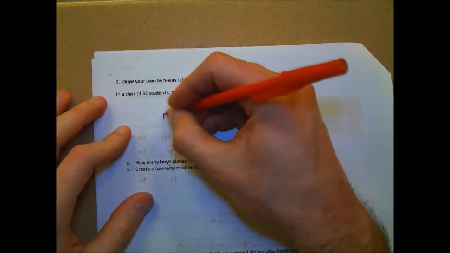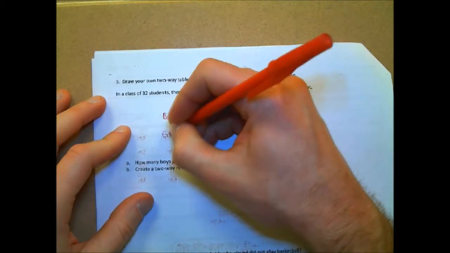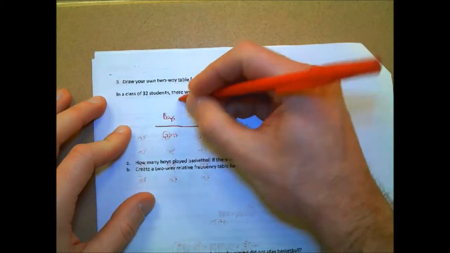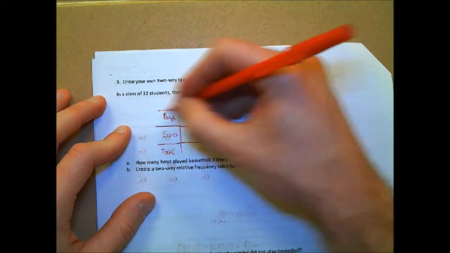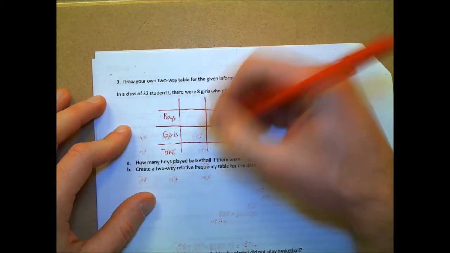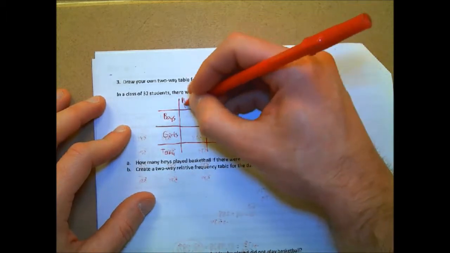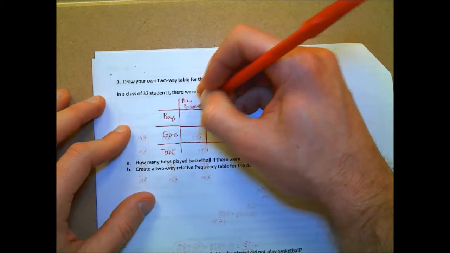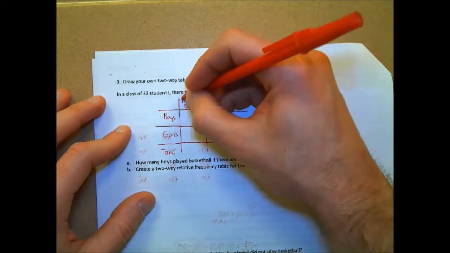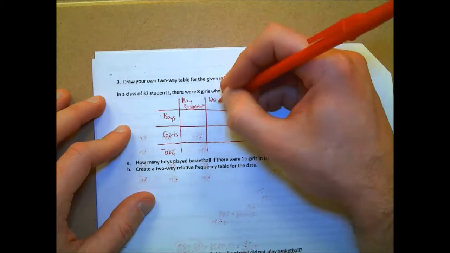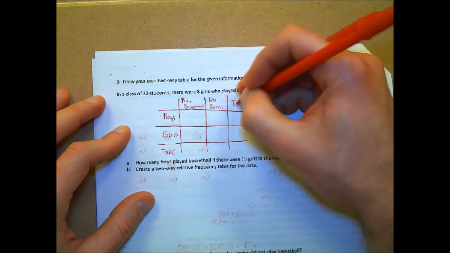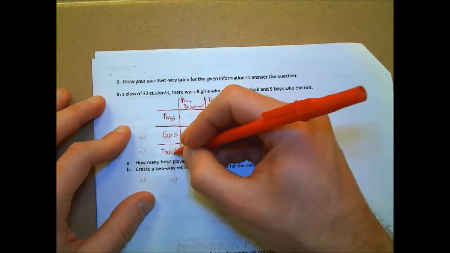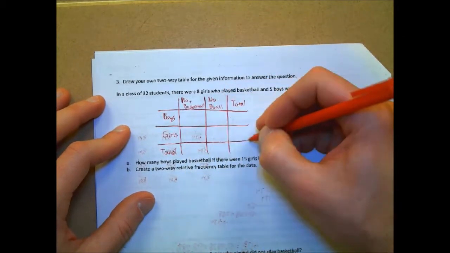Right. So let's do this similar to how we did before. We'll say boys, girls. And we'll put our little total down there too. Okay, and we'll say play basketball. And then we'll say no b-ball. I don't want to keep writing it out there. And then total, of course, over here. I forgot the L in total. That's weird. Okay? So something like that.